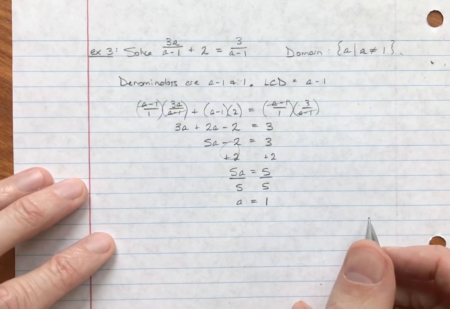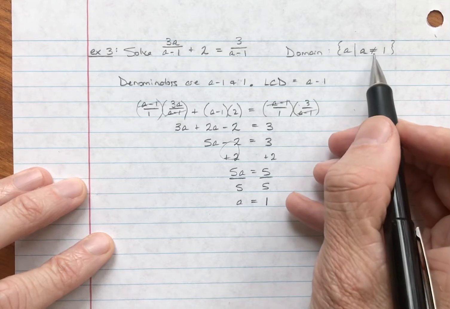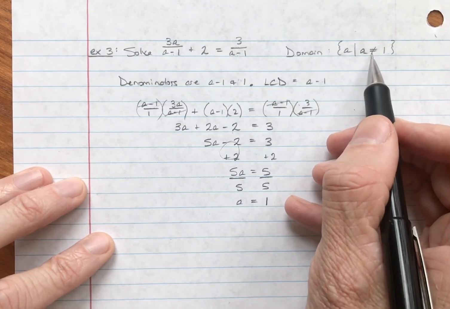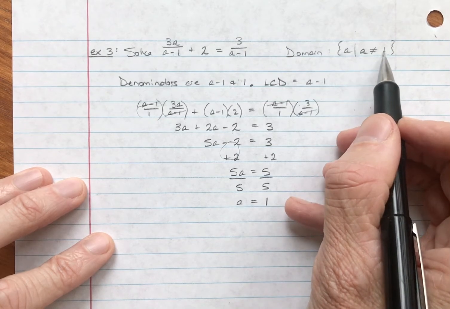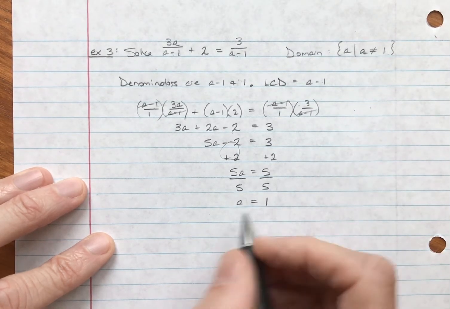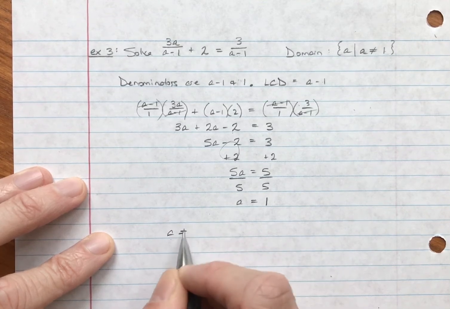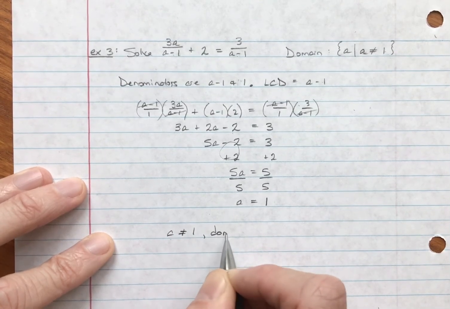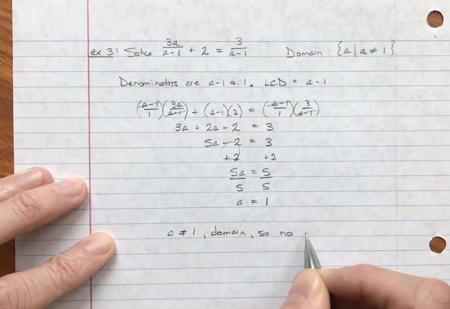Now a lot of students will say, got it! A is 1, and they're all done. But wait a second. First off, we need to check our domain, and our domain says A cannot be 1. So this should tell us, okay, A cannot be equal to 1, the domain, so no solution.